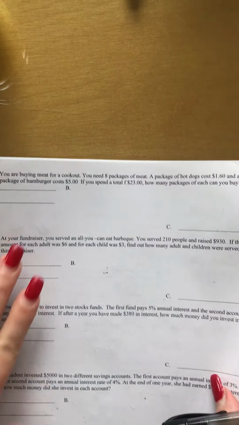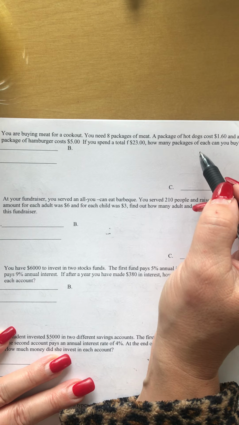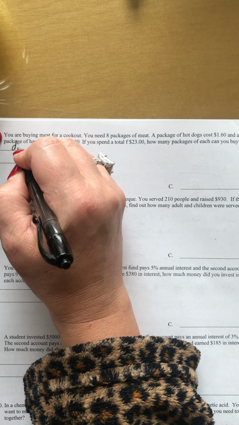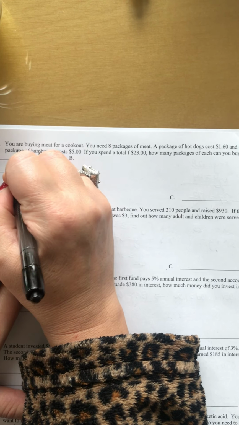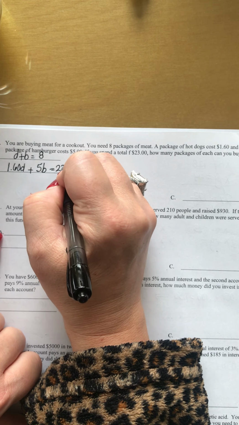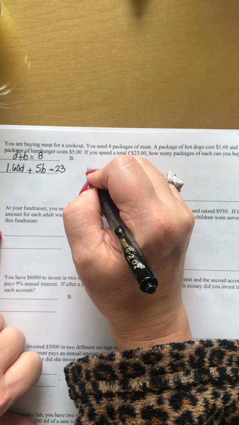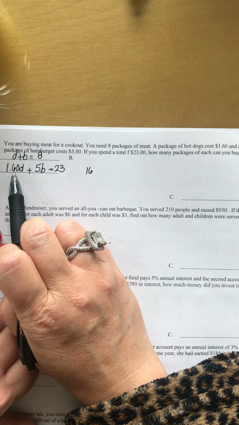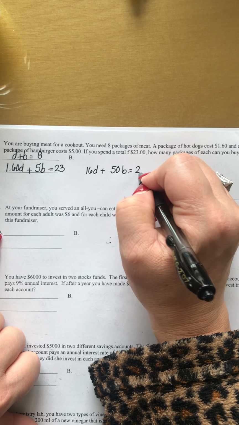Okay, number 6. You are buying meat for a cookout, and you need 8 packages of meat. We've got hot dogs, so d, and burgers, b, and we have 8 packages. How much is a package of hot dogs? $1.60. 160d plus burgers are $5 equals 23. Again, I would move the decimal over. So this becomes 16d plus 50b equals 230.